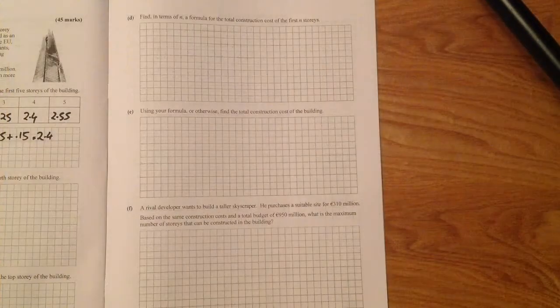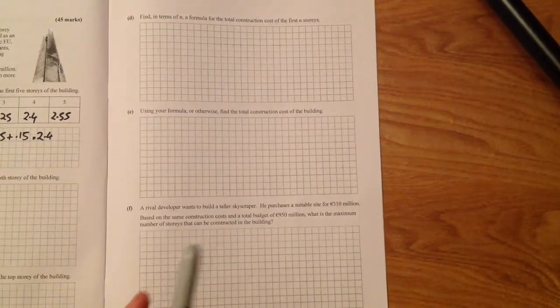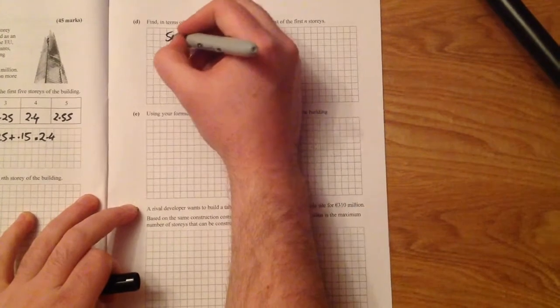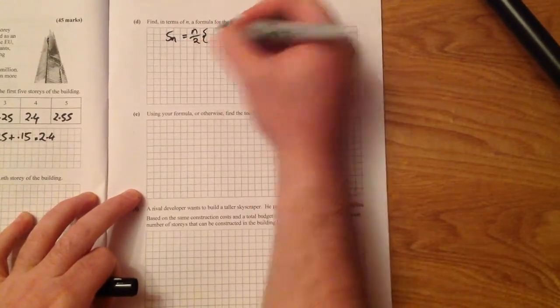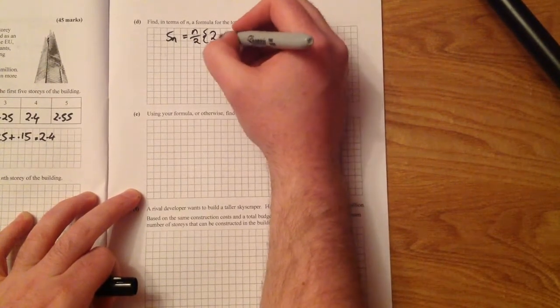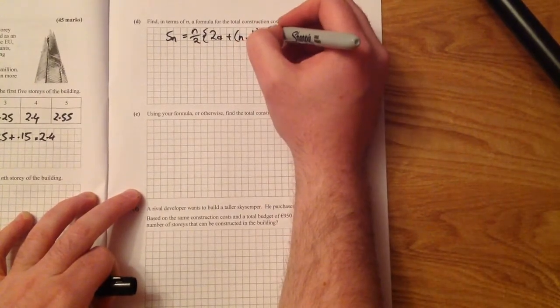This question says find in terms of n a formula for the total construction cost of the first n stories. Now, total construction cost, so that means the cost of the first floor added to the second floor added to the third floor all the way up to the 72nd floor. So this time you are going to use the S of n formula, which is equal to n divided by 2, curly bracket, 2a plus n minus 1 times the common difference.